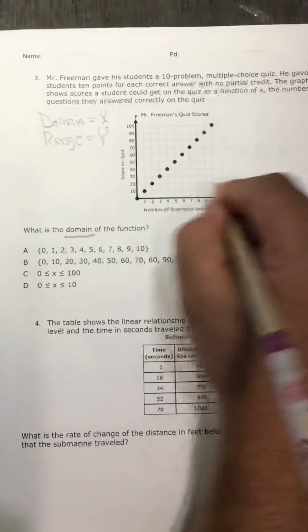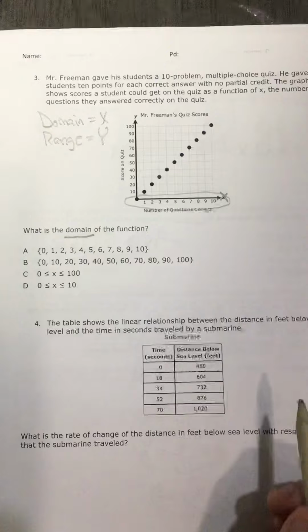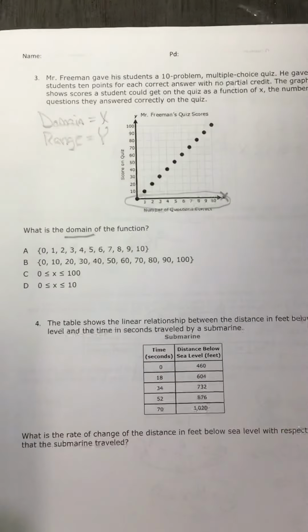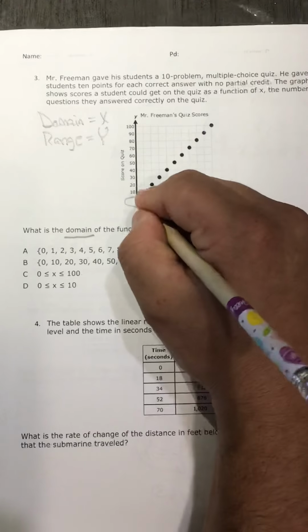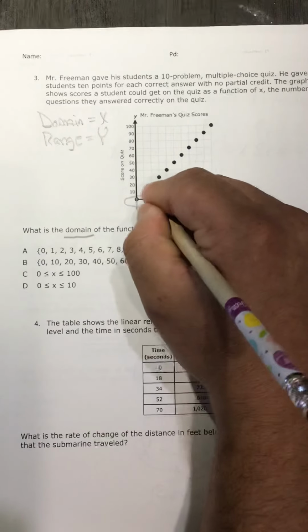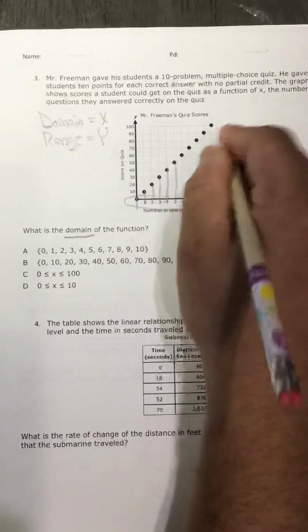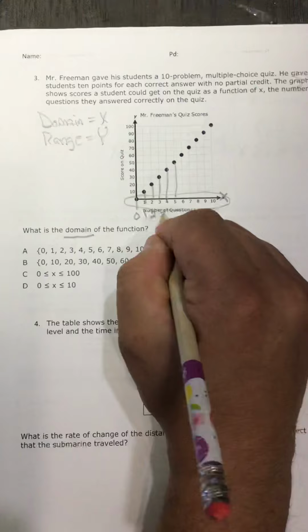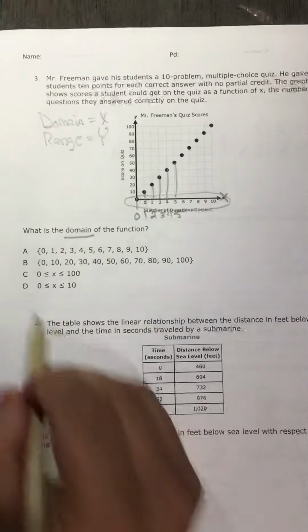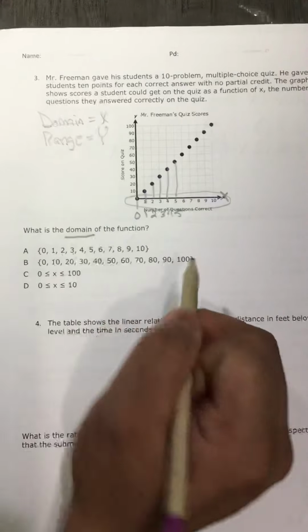Right here, we have to know that we're working with X. So we're working with this line, right? Domain, X. Estamos viendo del function de los puntos donde caen. Hay que saber dónde cae este punto, este punto, este punto, este punto, este punto, hasta que se termine. Entonces sabemos que caen 0, 1, 2, 3, 4, 5. De estas respuestas, 0, 1, 2, 3, 4, 5.